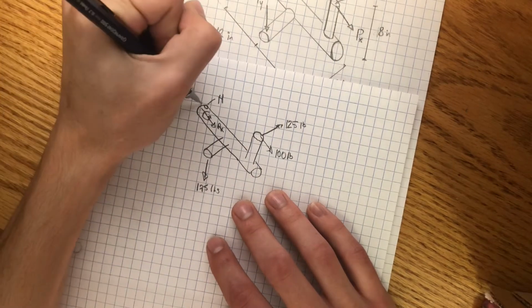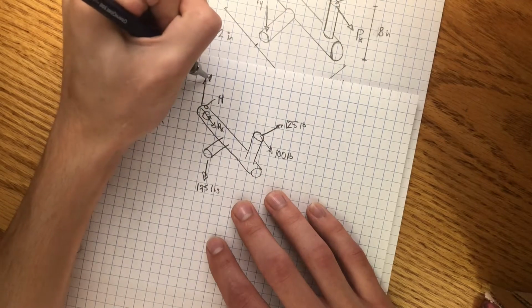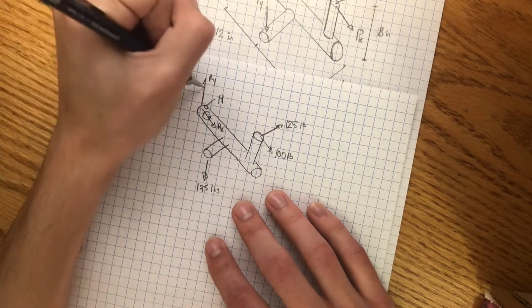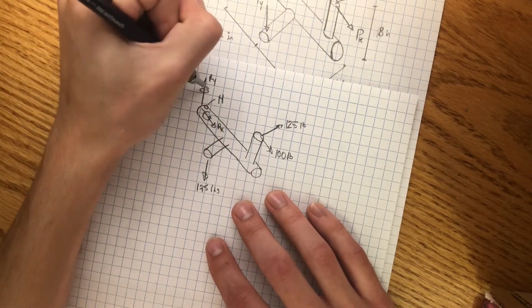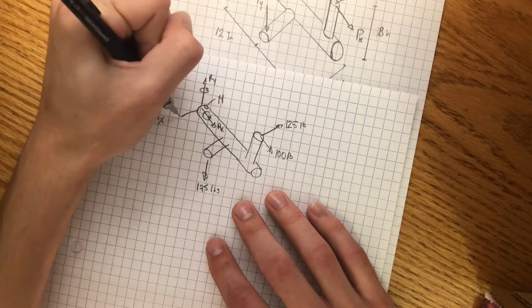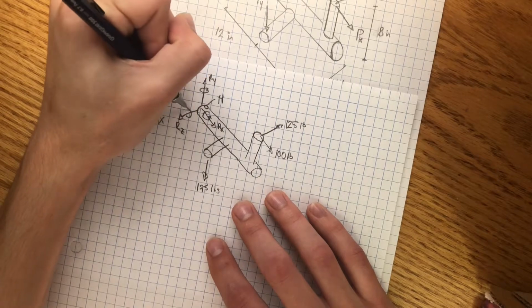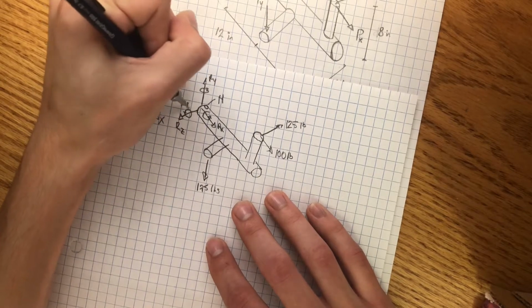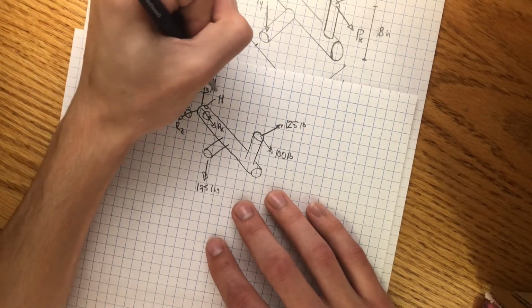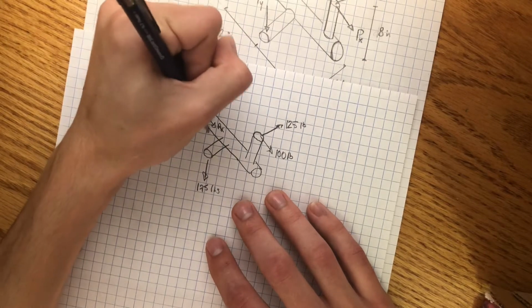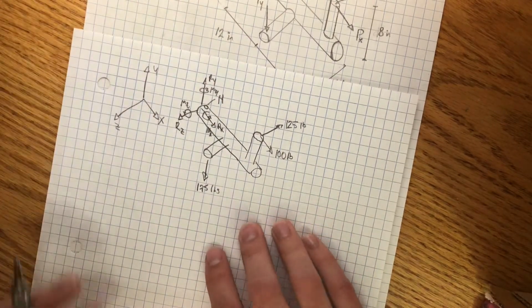We know that there should be a reaction in the y direction, whether it's 0 or not, and a moment about that axis. And then we'll do the same for the z, Rz, and then a moment about z. Mz, My, Mx. Sorry if it's a little messy.